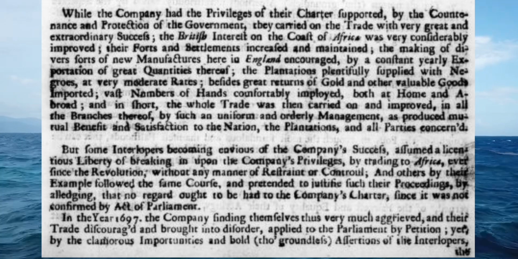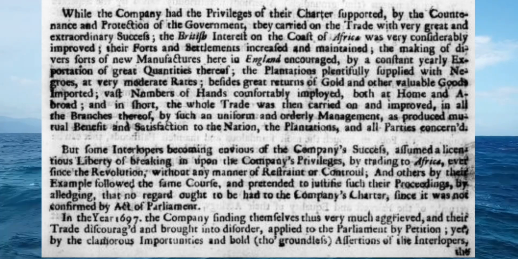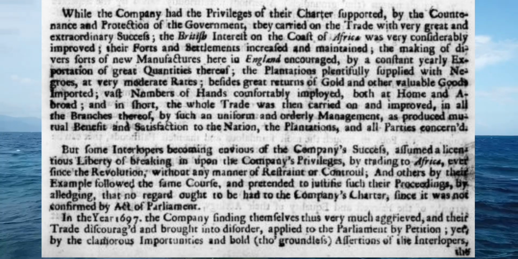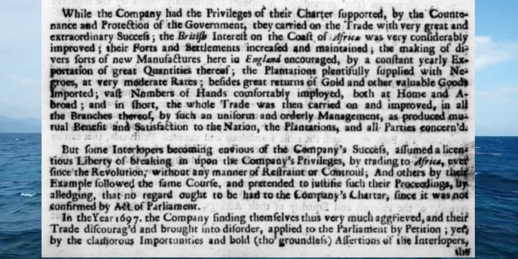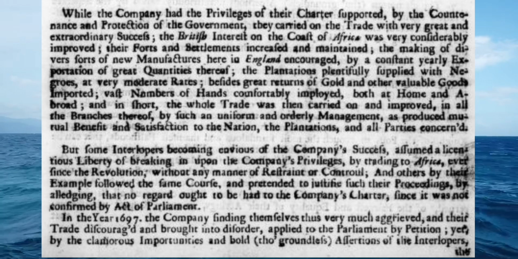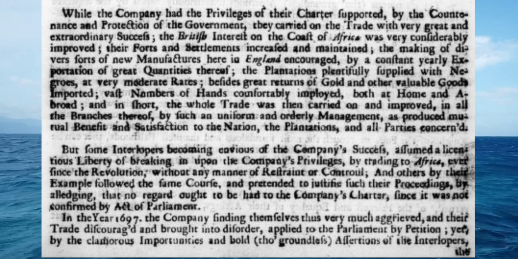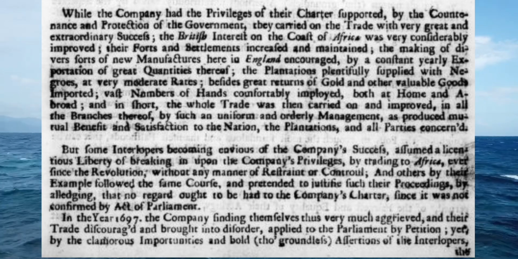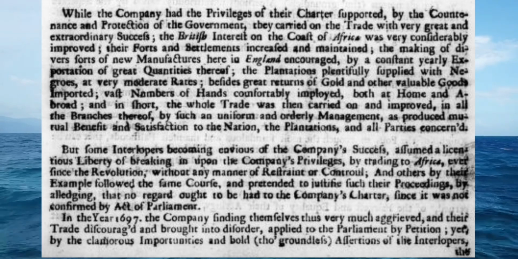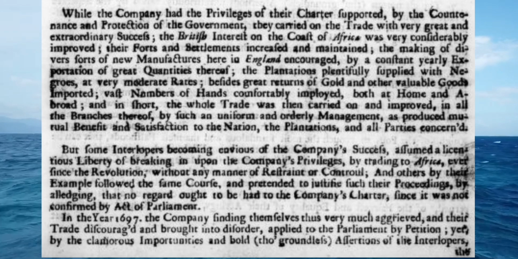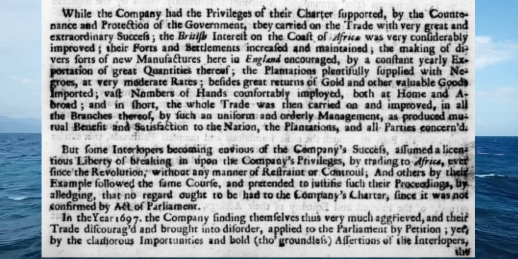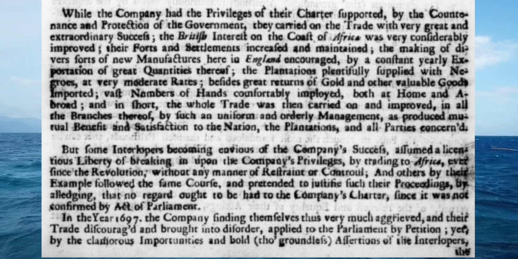Now keep reading. By alleging that no regard ought to be had to the company's charter, since it was not confirmed by the Act of Parliament. In the year 1697, the company, finding themselves very much aggrieved and their trade discouraged and brought into disorder, applied to the Parliament for opposition, and yet by clamorous importunities and bold, though groundless, assertions of the interlopers.